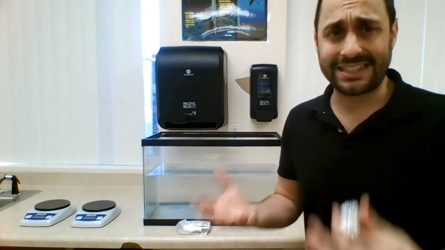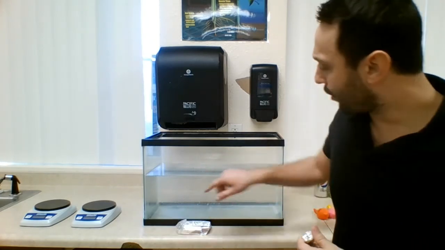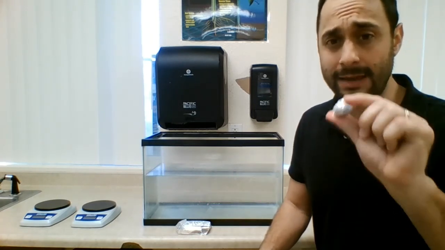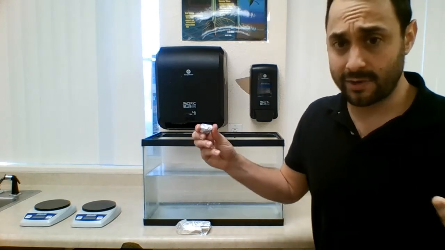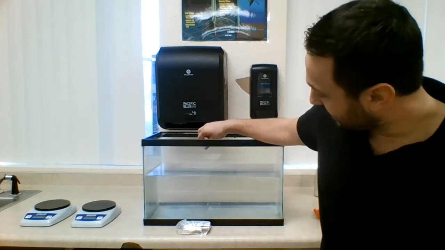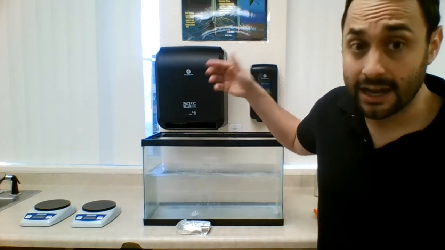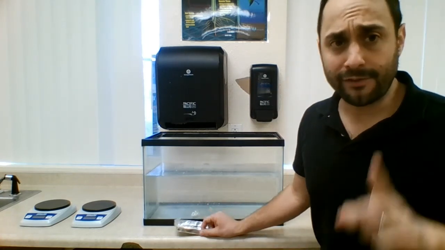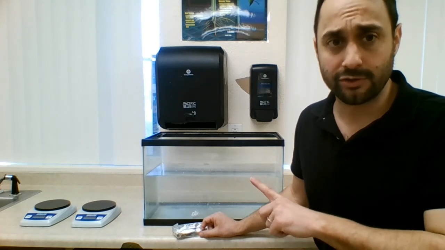Now the density of solid aluminum is about 2.7 grams per milliliter. Okay, so that's almost 3 times as dense as water. So if water has a density of 1, this has a density of 2.7. This is way more dense. Okay, and we can prove that it's more dense by taking it, putting it in the water, and we can see it sinks.